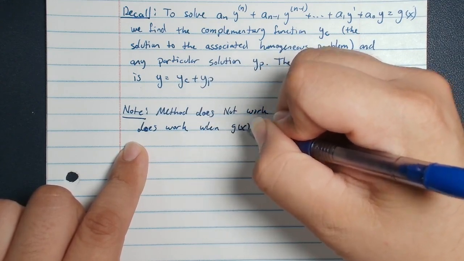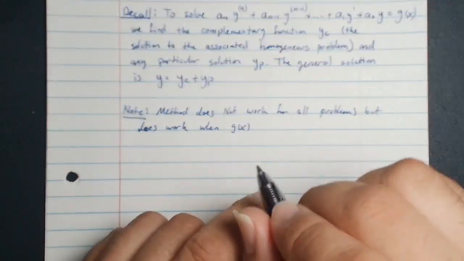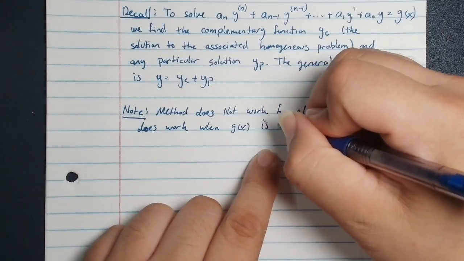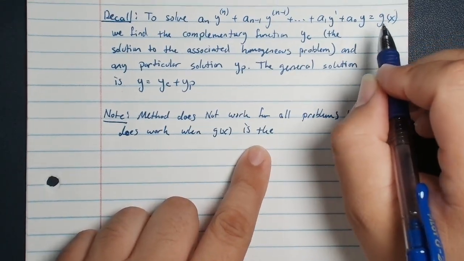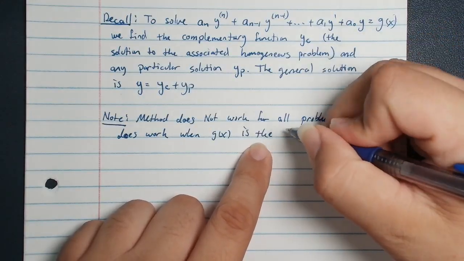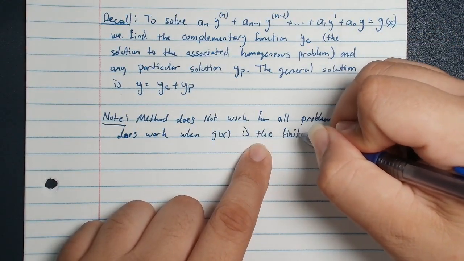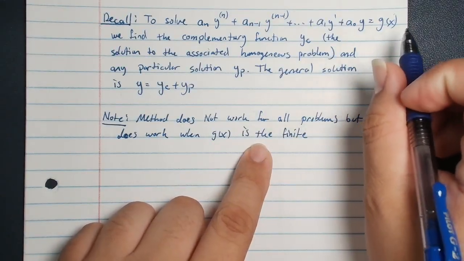when g of x, that input function there, is the finite sum or product. And finite is important here. You can't have an infinite number of these. You can't say, oh, I can turn it into a power series. No, it's got to be finite. That's not to say there is no use for power series in differential equations, just not here.